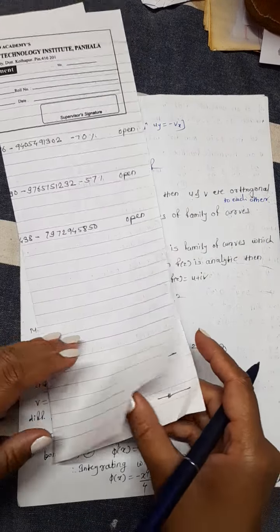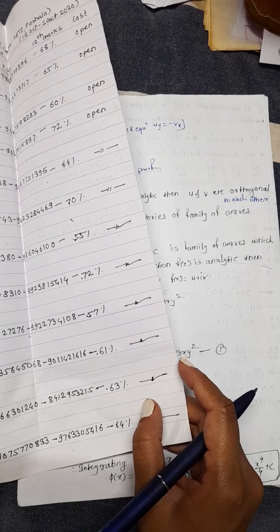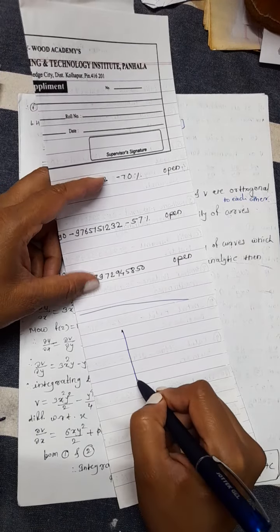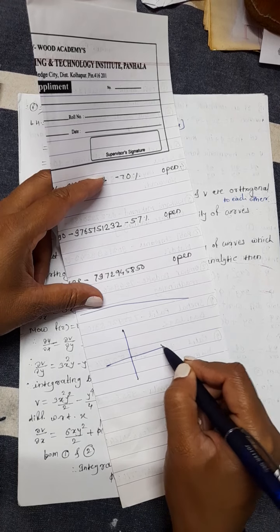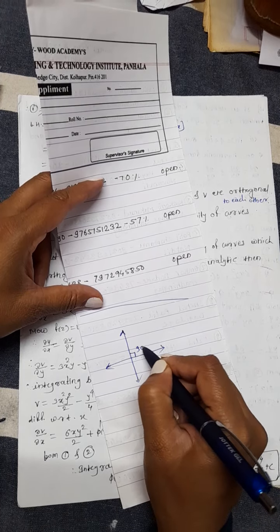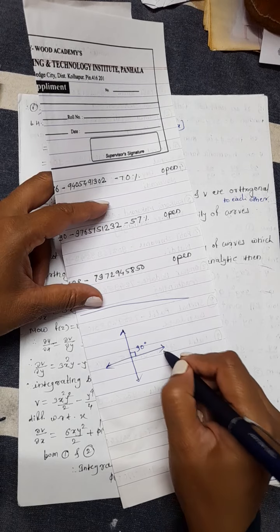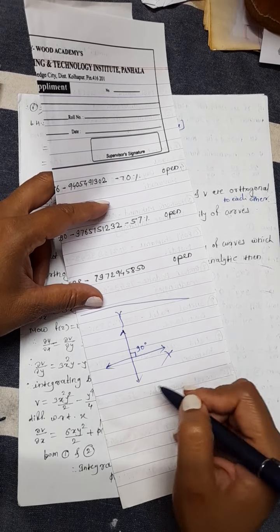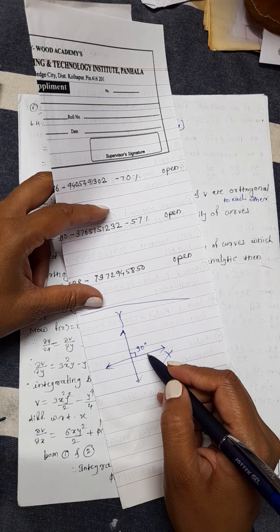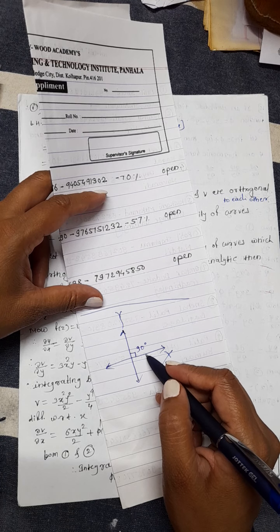Two lines are orthogonal means these two lines must intersect each other at 90 degrees. That means, like the x and y axes are orthogonal to each other. That is the logic for lines.